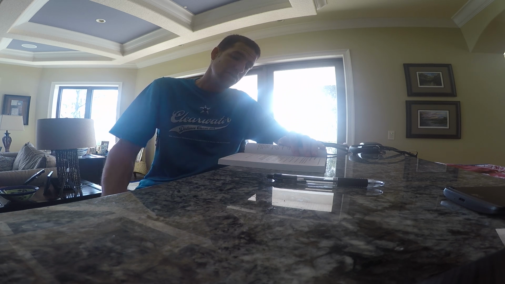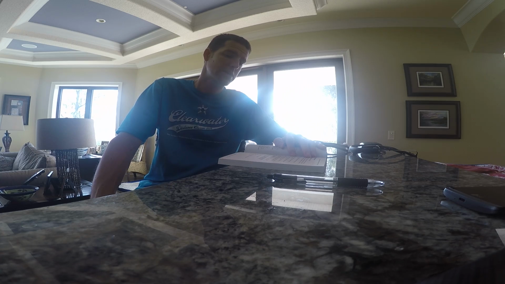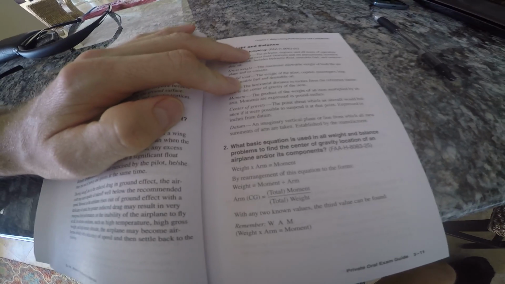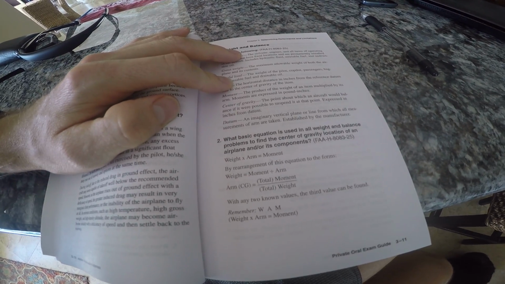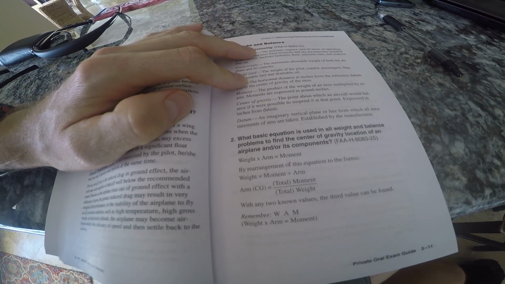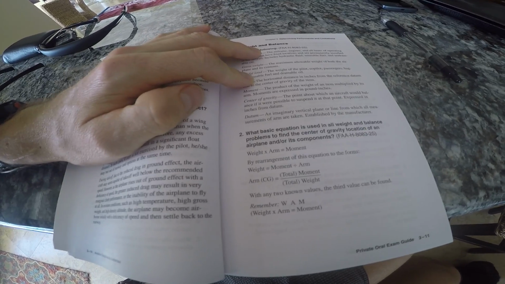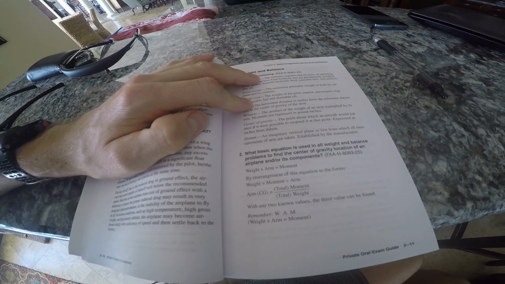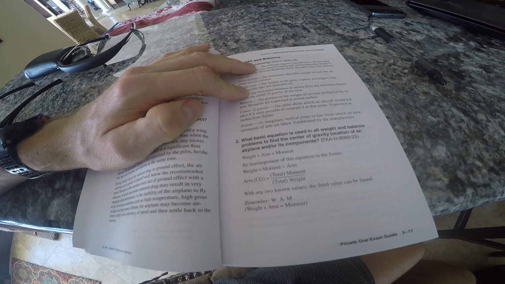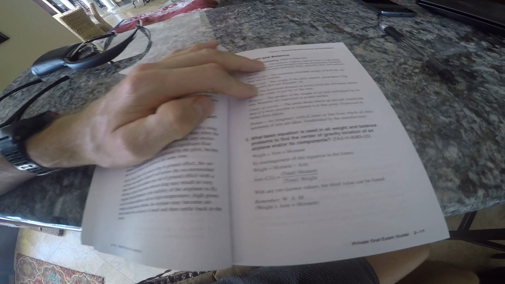What basic equation is used in all weight and balance problems to find the center of gravity location of an airplane and or its components? So that would be weight times arm equals the moment. By rearranging this equation to the forms, weight will equal the moment divided by the arm. The arm is the center of gravity, equals the total moment divided by the total weight. With any two known values, the third value can be found. Remember, weight times arm equals moment. Wham! Weight times arm equals moment.